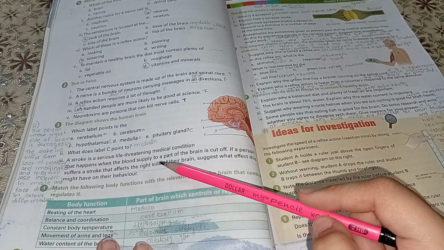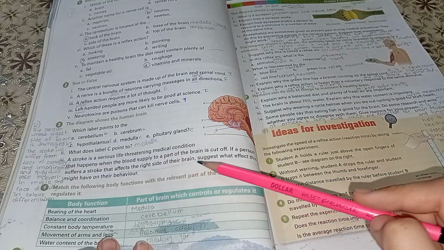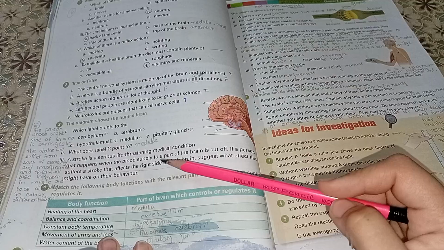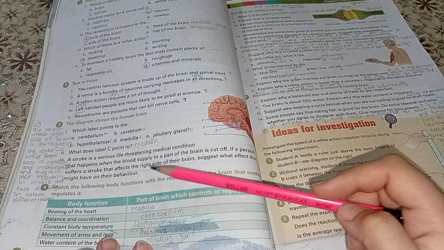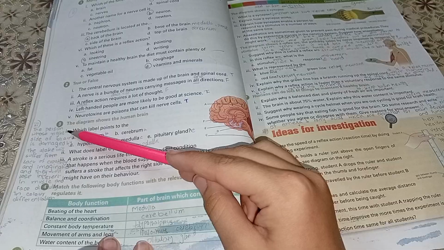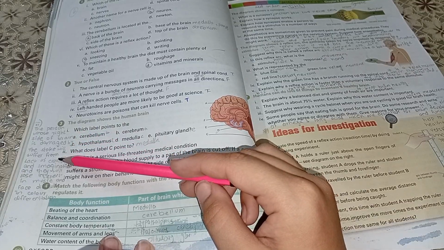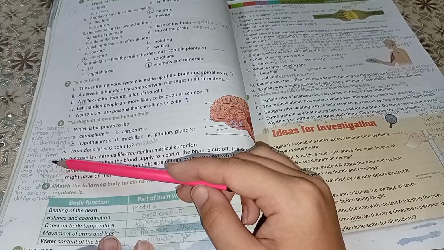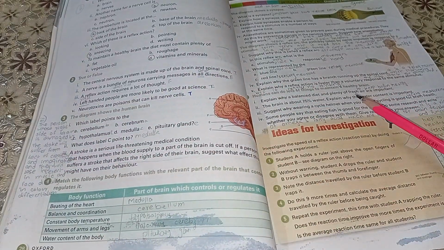Medulla. A stroke is a serious life-threatening medical condition that happens when the blood supply to a part of the brain is cut off. If a person suffers a stroke that affects the right side of the brain, suggest what effect this might have on their behavior. The person whose right side of the brain is damaged by the stroke will suffer from lack of creativity and imagination, and they will lose interest in music and face difficulty in color differentiation.